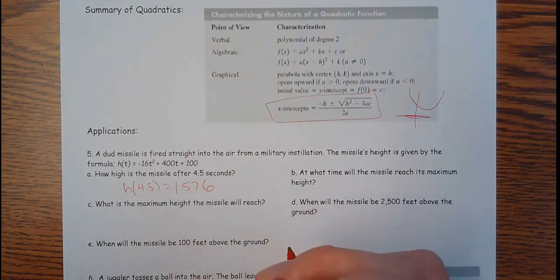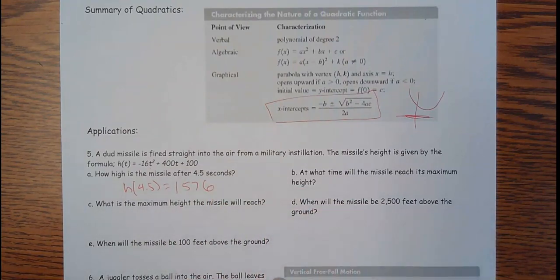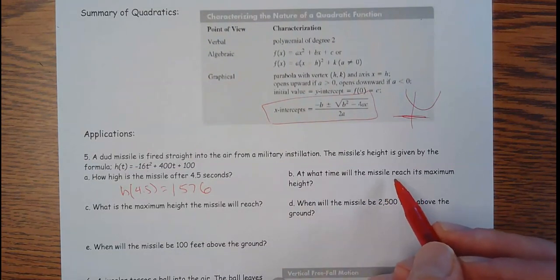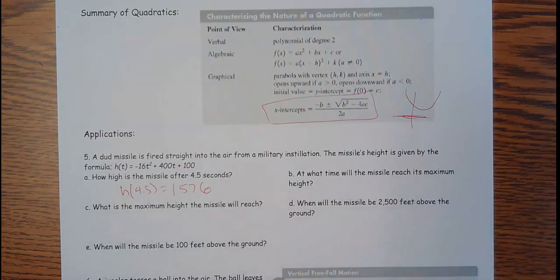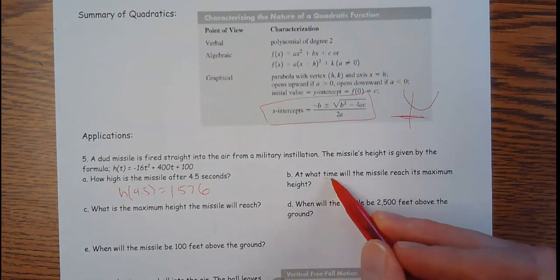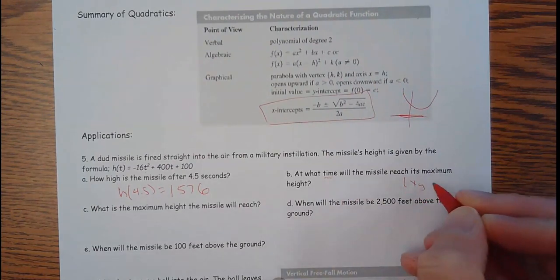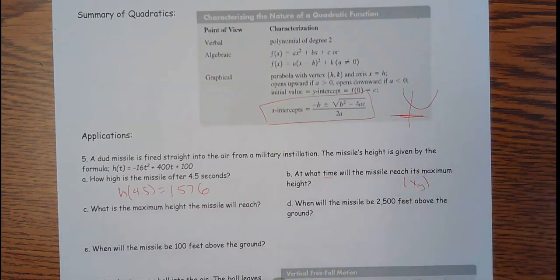And that's height. It doesn't say what the height is, if it's in meters or feet or what it is. We'll just say units. Part B, what time will the missile reach its maximum height? So what I'm really asking you is what's the vertex, and specifically when it says time, that's the x-coordinate. So I'm looking for the x-coordinate of the vertex.